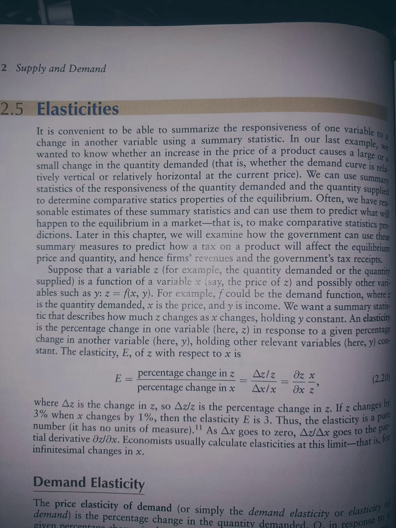Suppose that a variable z, for example, the quantity demanded or the quantity supplied, is a function of a variable x, say the price of z, and possibly other variables such as y. z equals f of x and y. For example, f could be the demand function, where z is the quantity demanded, x is the price, and y is income. We want a summary statistic that describes how much z changes as x changes, holding y constant, and elasticity is the percentage change in one variable, here z, in response to a given percentage change in another variable, here x, holding other relevant variables, here y, constant.